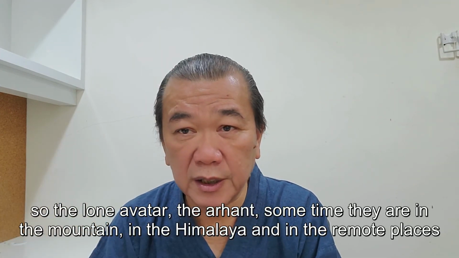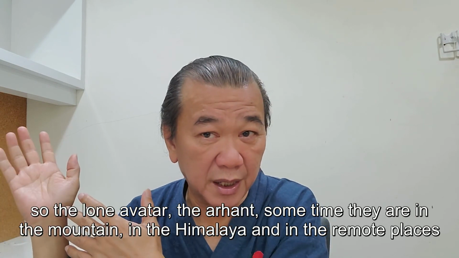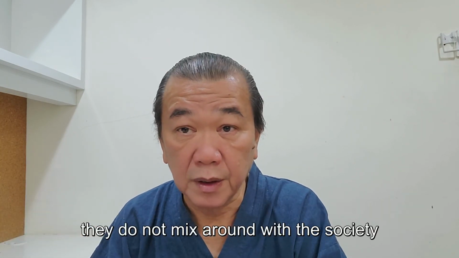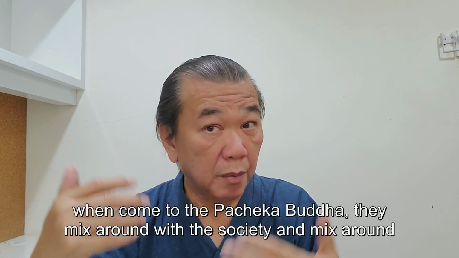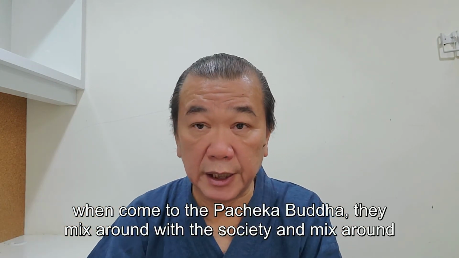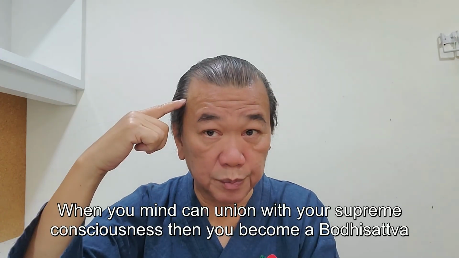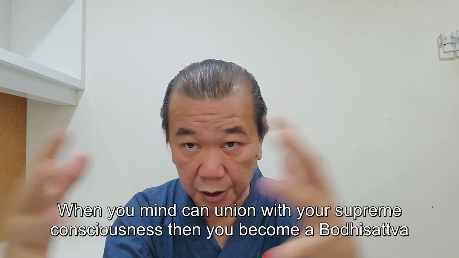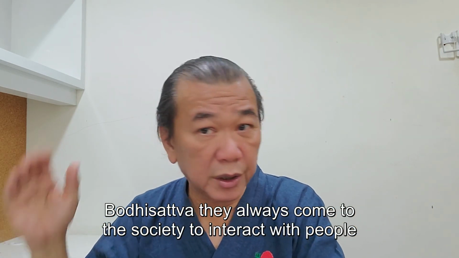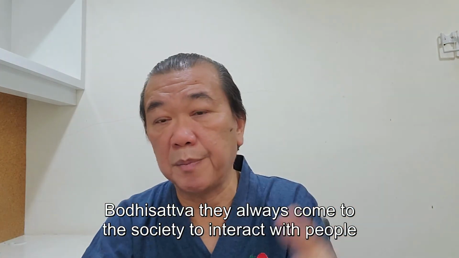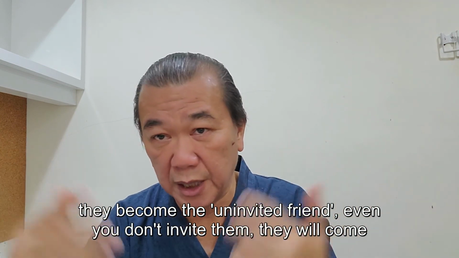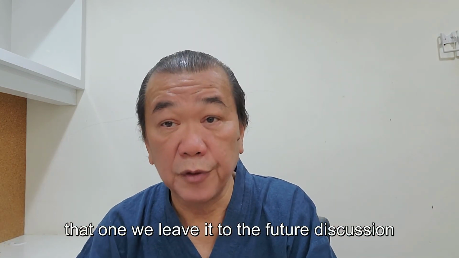So the lone avatar, the Arhan, sometimes they're in the mountains, in the Himalaya, in some remote places. They don't mix around in the society. But when it comes to the Pachaka Buddha, they mix around with society. When you go to the stage where your mind can union with the Supreme Consciousness, then you become Bodhisattva. Bodhisattvas always come to the society to interact with people. They become the uninvited friend. Even if you don't invite them, they will come. That one we leave for future discussion.